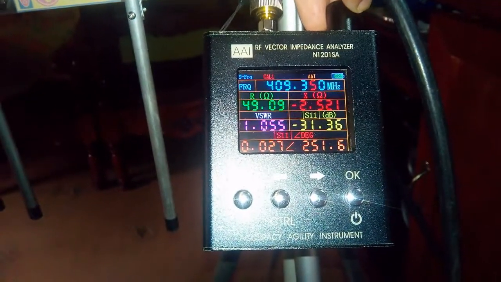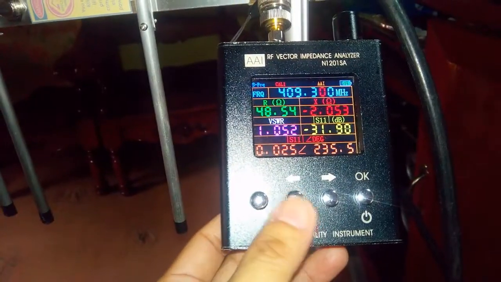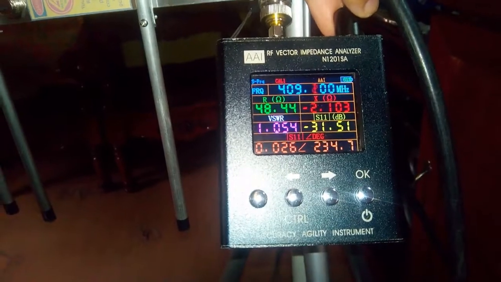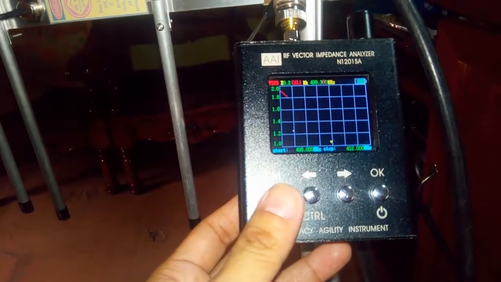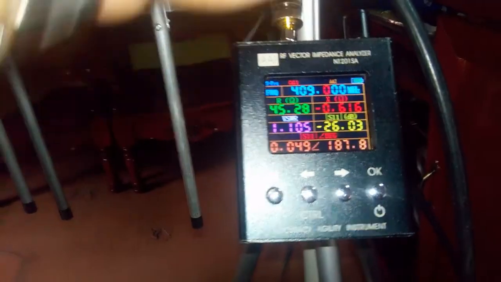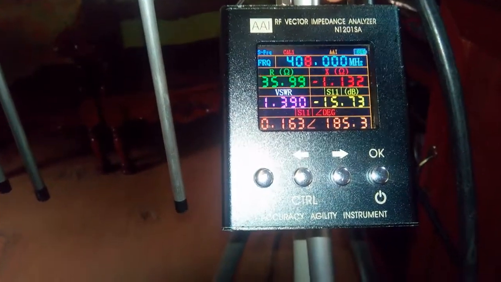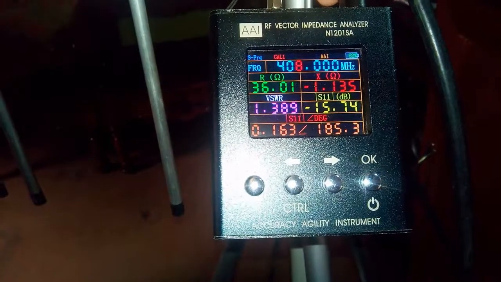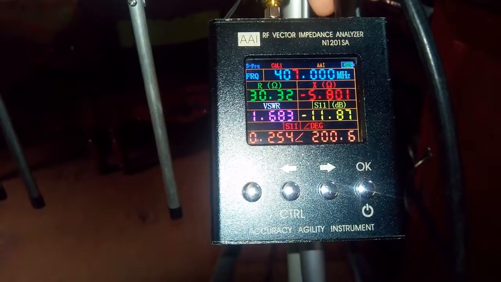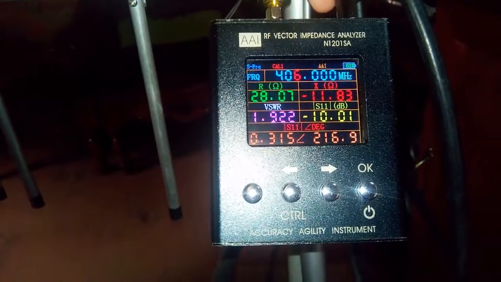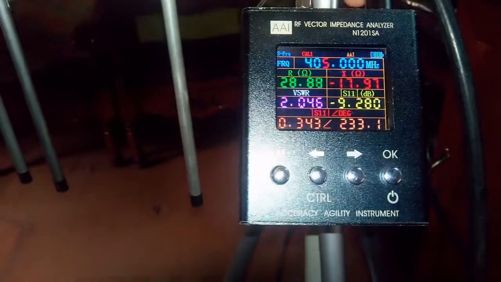So let's check the other frequencies. Going down to 406. So at exactly 409, this is 1.1. Let's go back to that. So going down to 408, it's 1.38. 407 is 1.6. 406 is 1.9. And 405 is exactly 2:1 SWR.